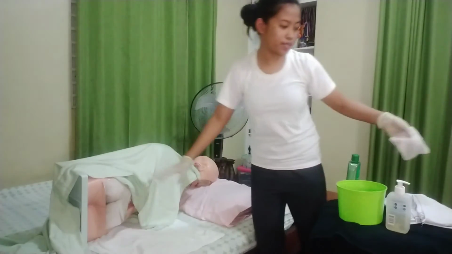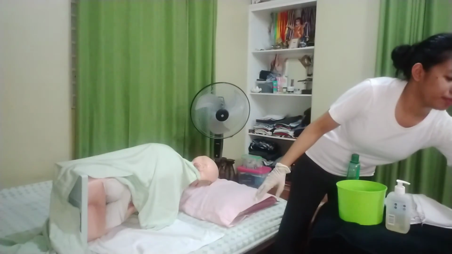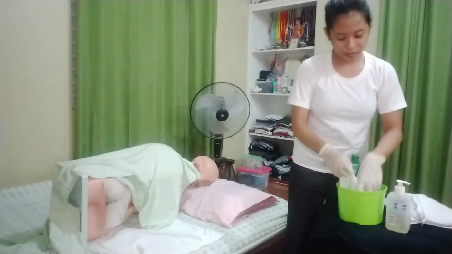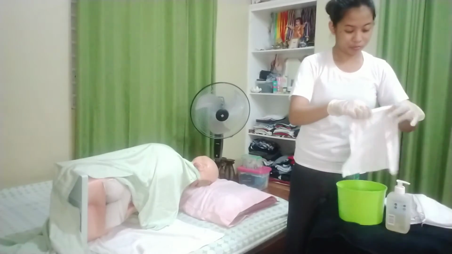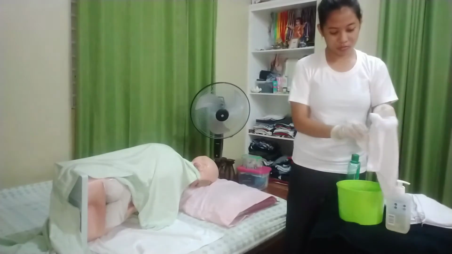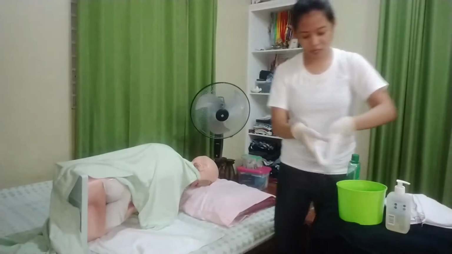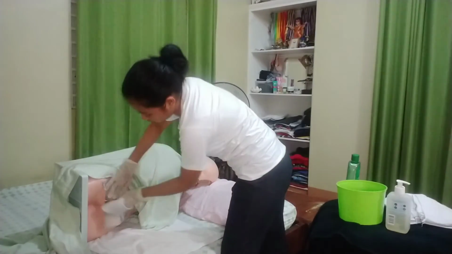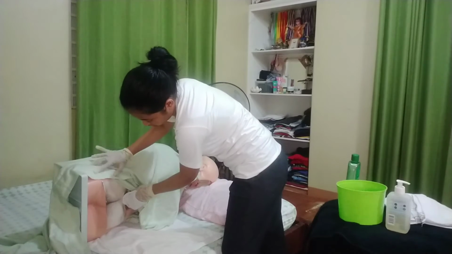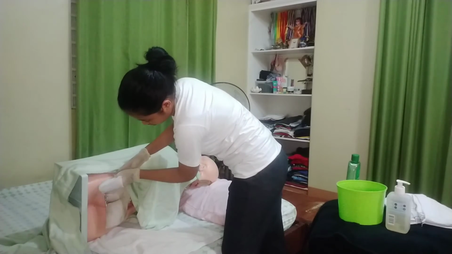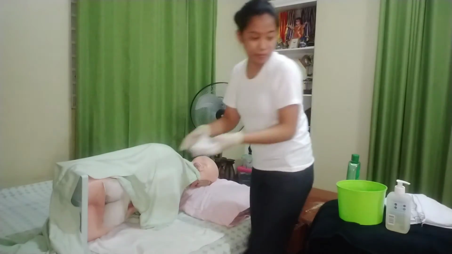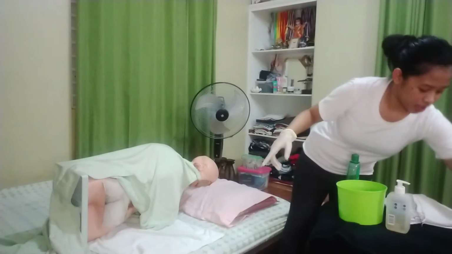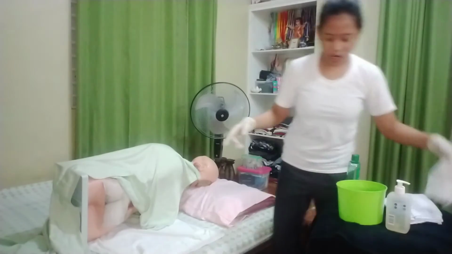Then I will place this in a laundry hamper, and then I will rinse it using another bath mitt. So in the middle, front to back, and then the other side, then the other side. Then I will also pat it dry.